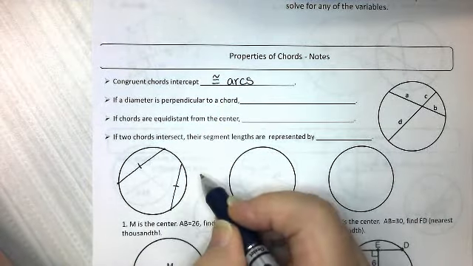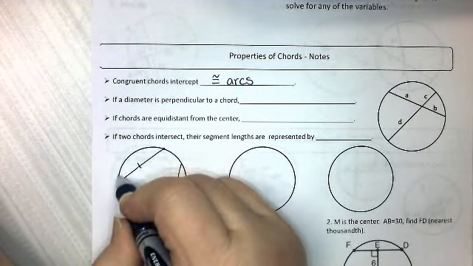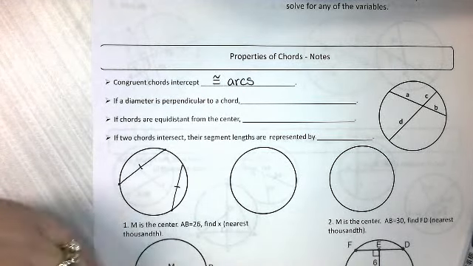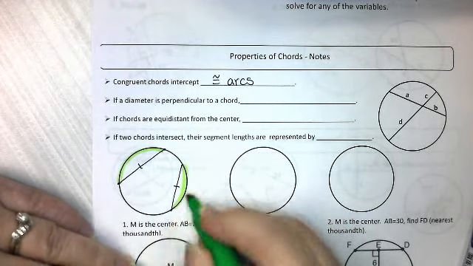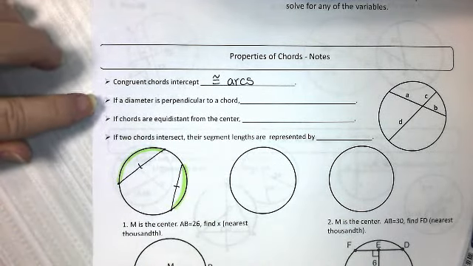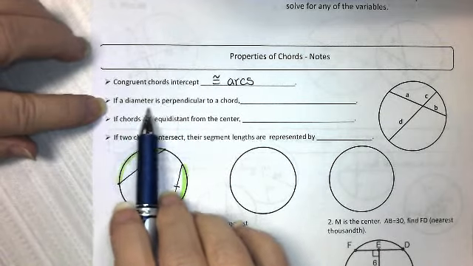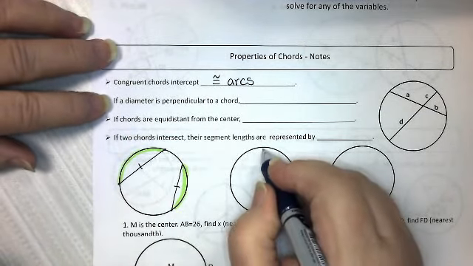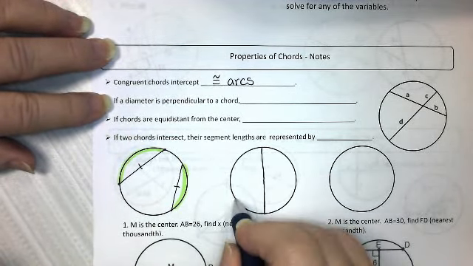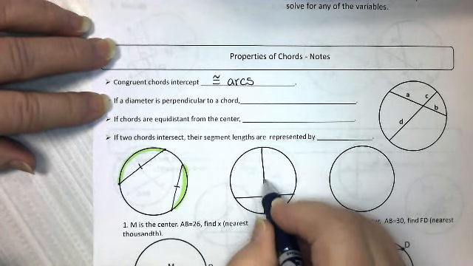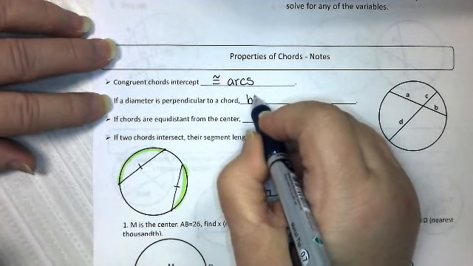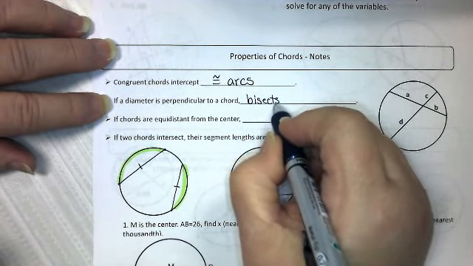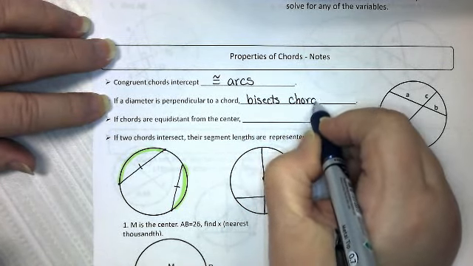So right here, if these two chords are congruent, then I know that the two arcs that are intercepted are also congruent to each other. The next rule says if a diameter is perpendicular to a chord, I believe we've talked about this one too. If a diameter is perpendicular to a chord, it bisects the chord and the arc.